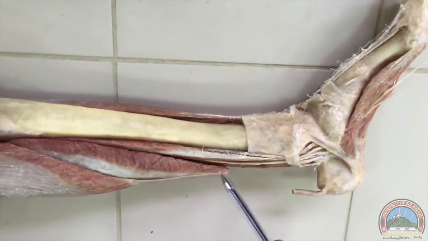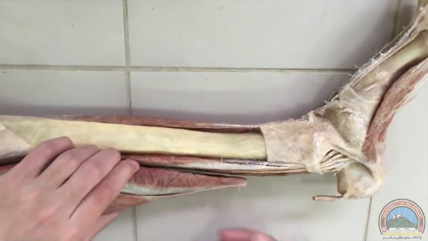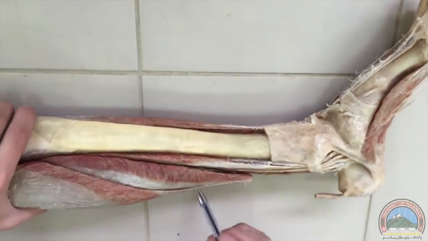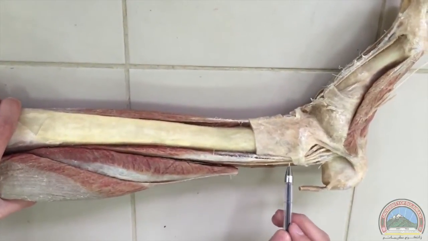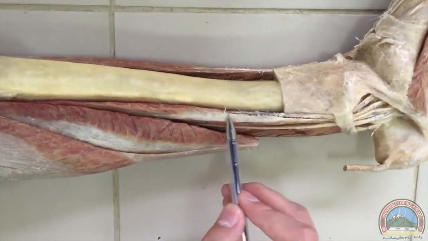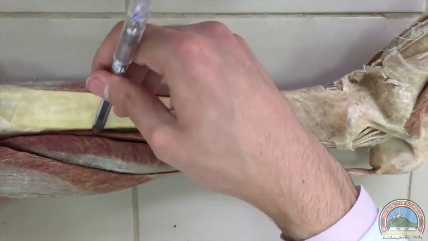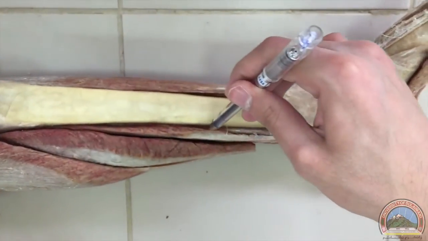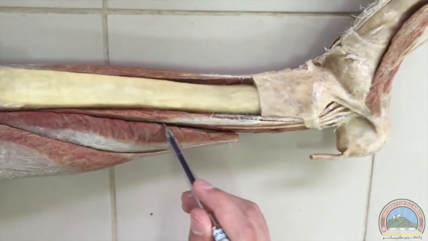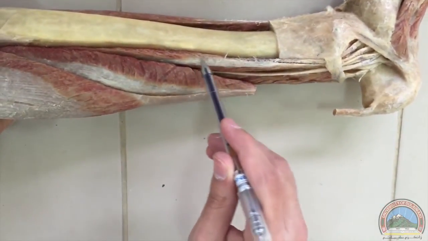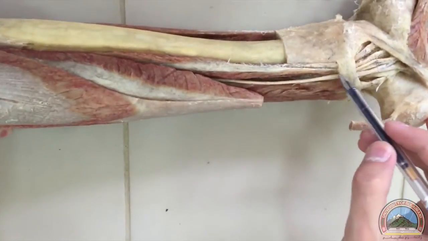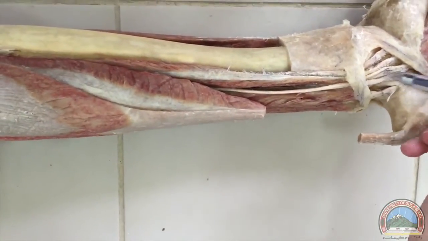Okay, so this is the flexor digitorum longus. See, all of that. It begins from here. This is all the flexor digitorum longus, and these are its tendons.